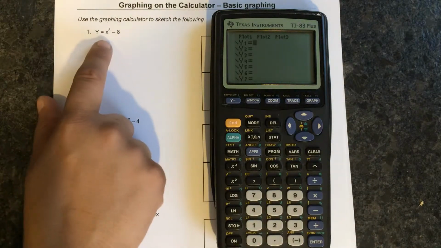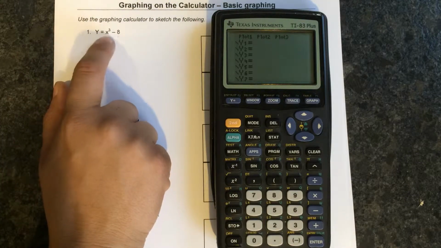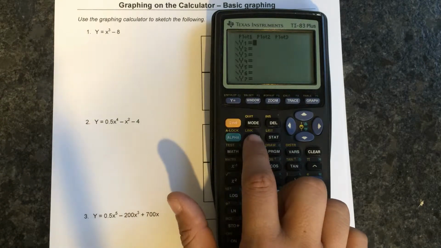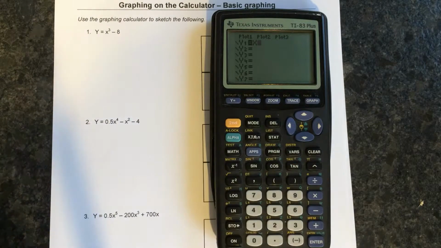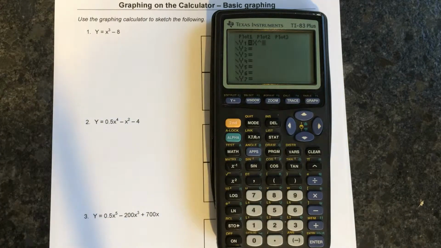Okay, so let's plug this in. Now notice it's already set up as y equals, so all we need to plug in is x cubed minus 8. Okay, so the variable button is right here next to the alpha button, the green button. So x, that's the power button. It's above the division symbol, raised to the 3 minus 8.